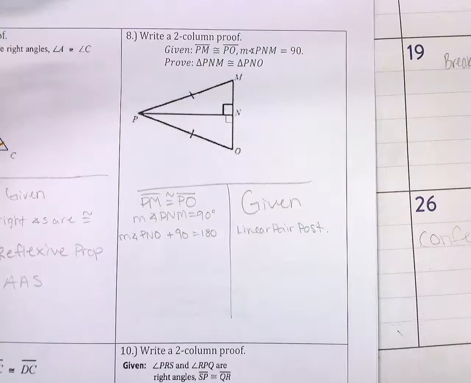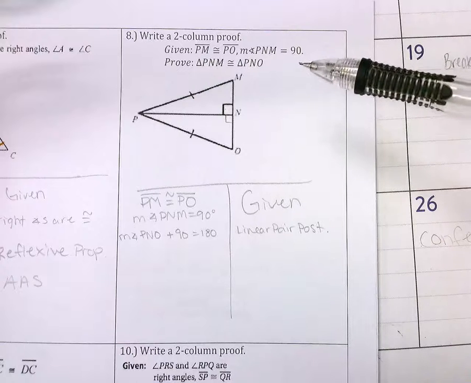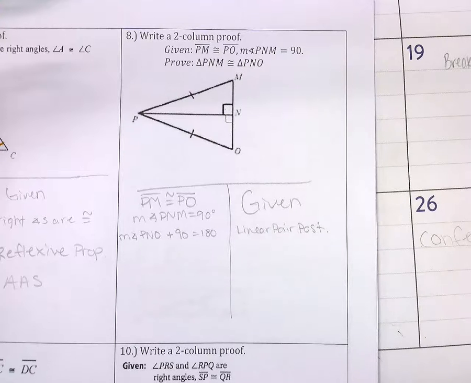It says angles that form a linear pair are supplementary. Can you do LPP? Say it again? LPP, there is no L. Linear pair postulate. Oh, LPP. No, obviously not. That's not a thing. Not misrepresented.